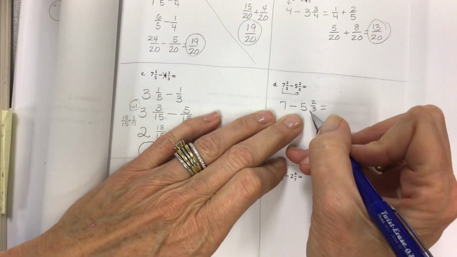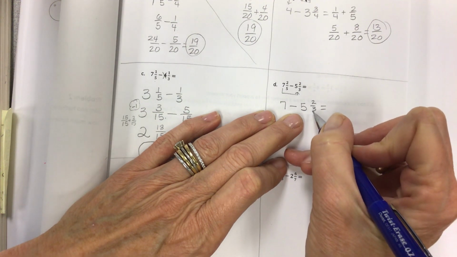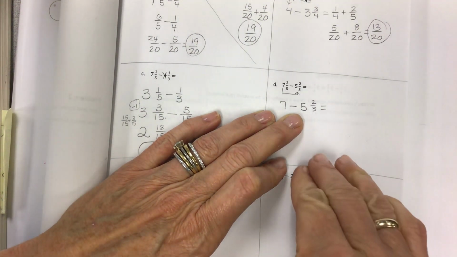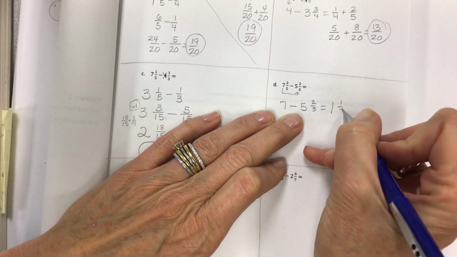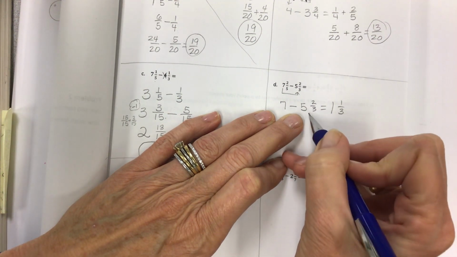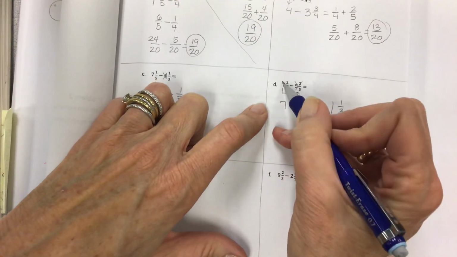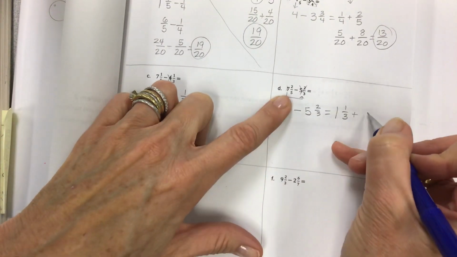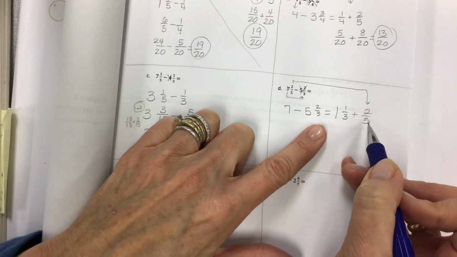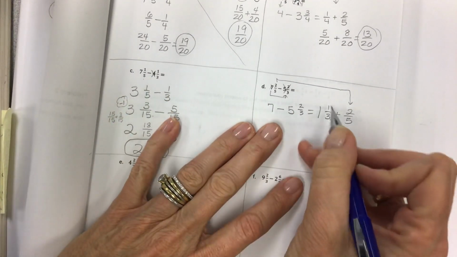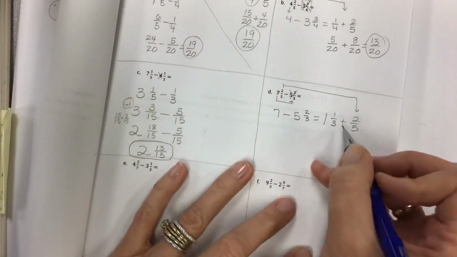So 7 minus 5 would be 2, but we still have to take away 2/3. So 2 minus 2/3, that's not a whole one, so it's 1 and 1/3 is what you're left with. Okay, so now this whole thing has been subtracted from the 7. So I already took care of all that. But I have to put back the 2/5. I have not accounted for this in my problem. So once you have your answer, the difference between 7 and 5 2/3, put it back.